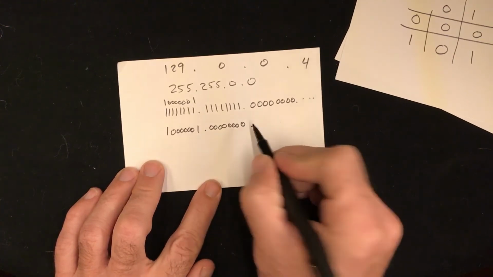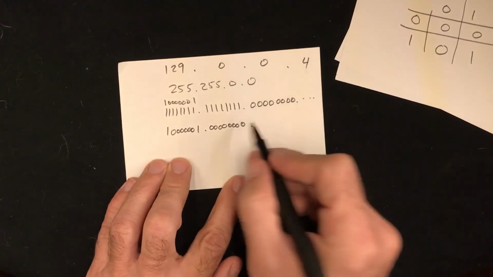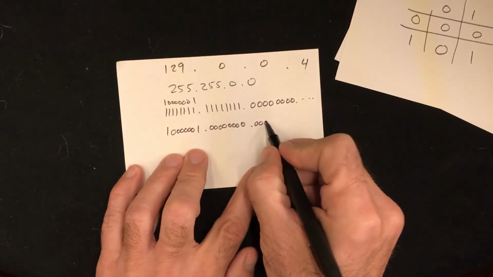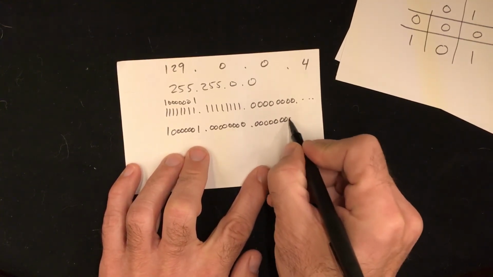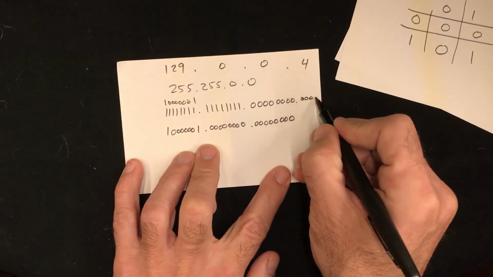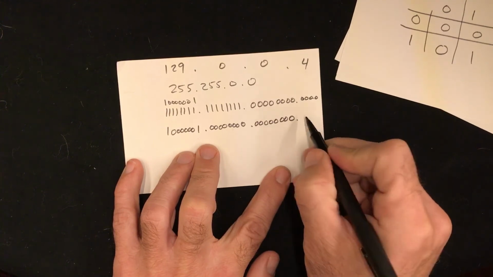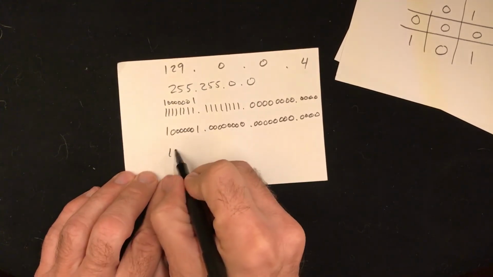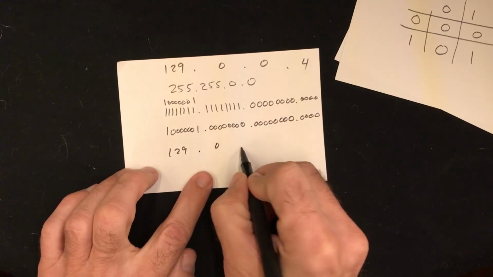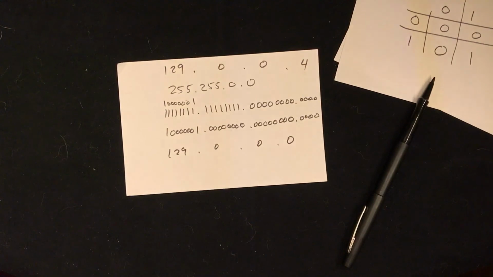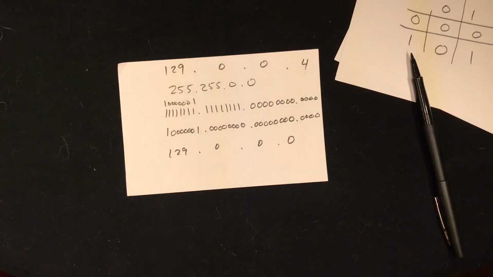Both of these had zeros in them, so they will all be zeros. And then whatever 4 was, because these were all zeros as well, they're going to go to 0 as well. So I get 129.0.0.0 as a result of ANDing those two. So that's a logical AND operation.